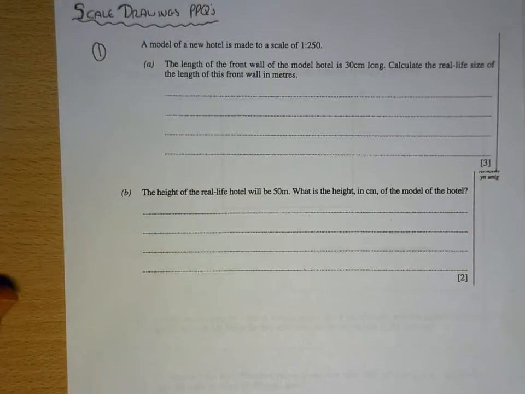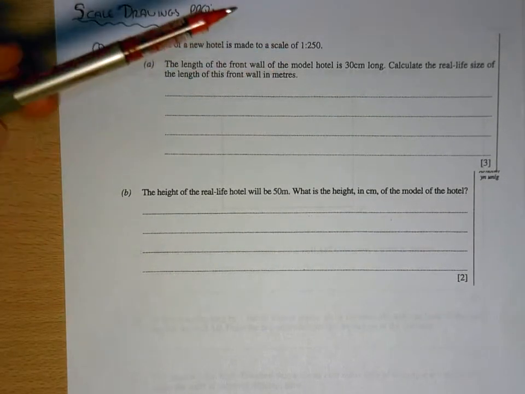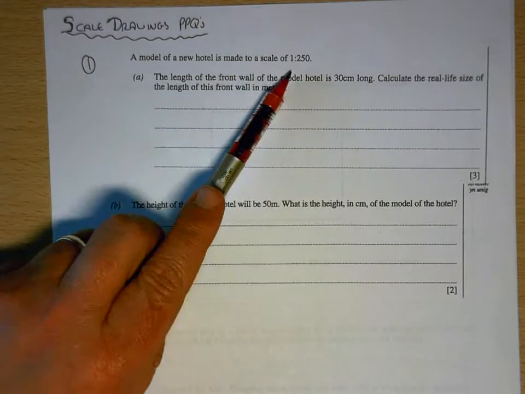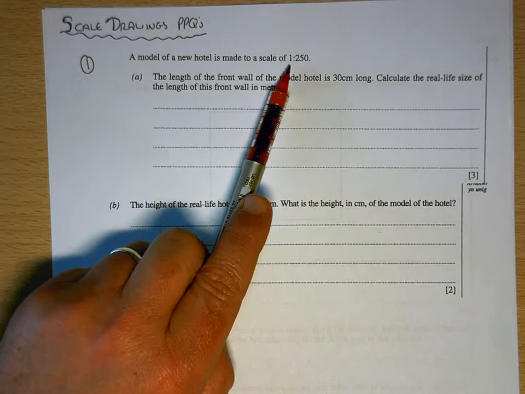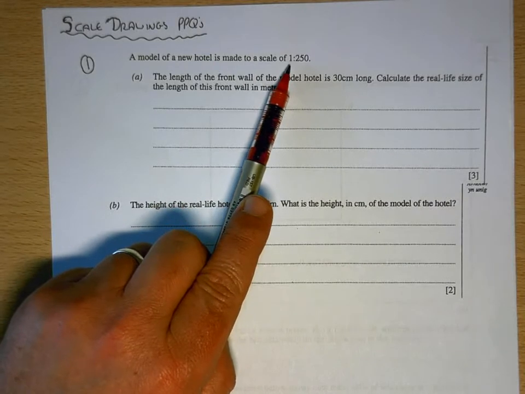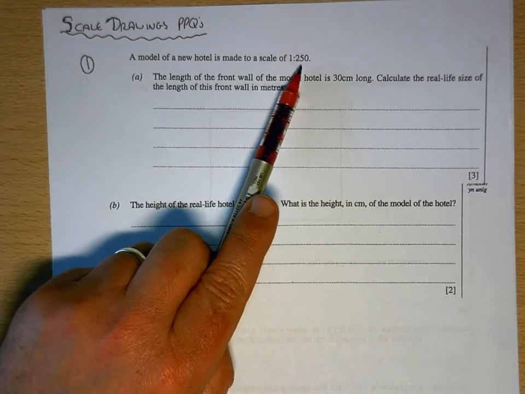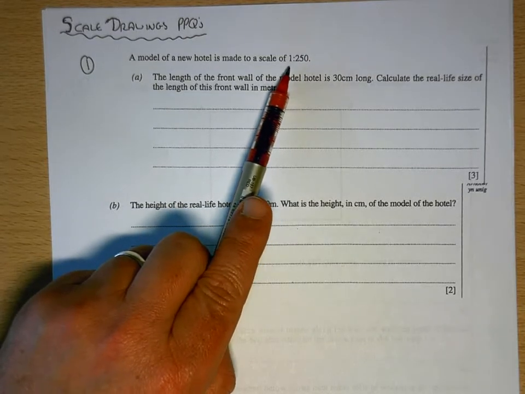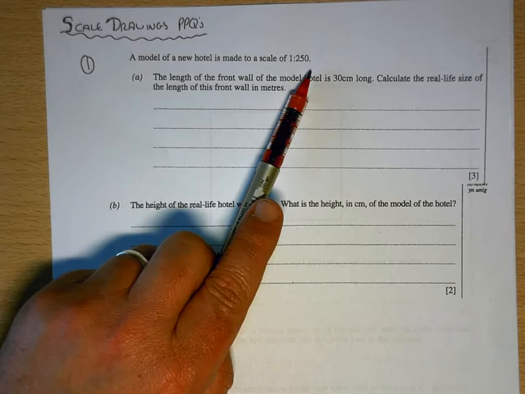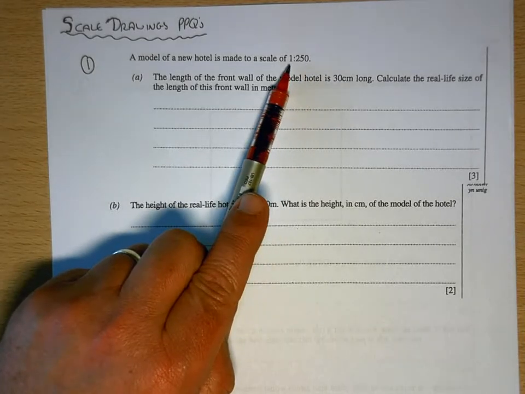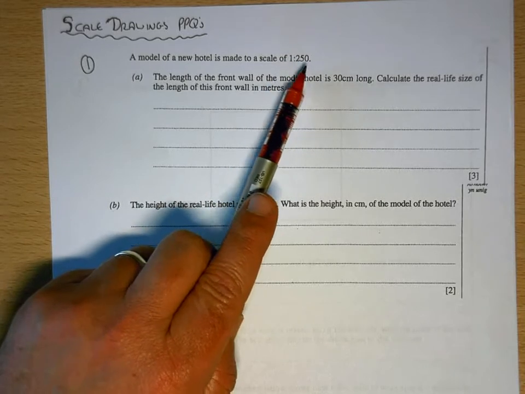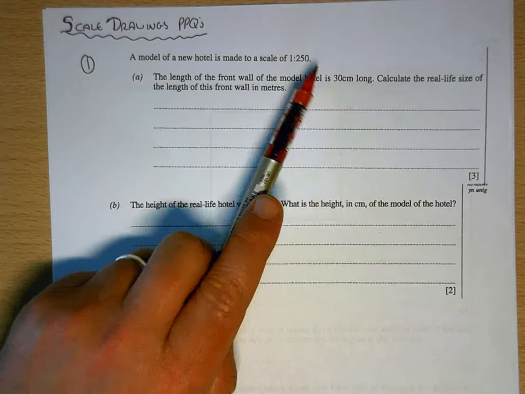Okay, what we've got here now is a way of using ratio to show a scale. What this means is that whatever units you were using originally to measure, the actual size would be 250 times the measured size in whatever those same units are. So if you're measuring in centimeters on the model, you'll be 250 times centimeters in real life.